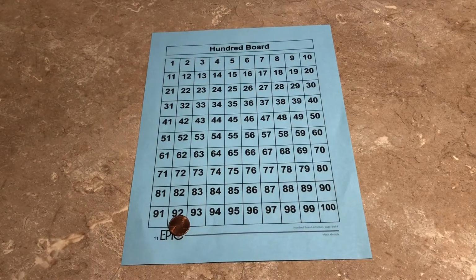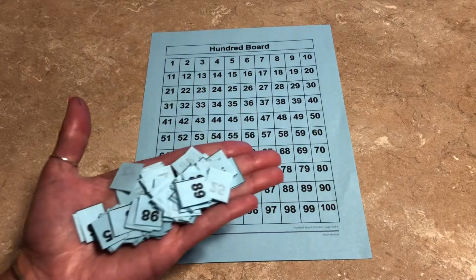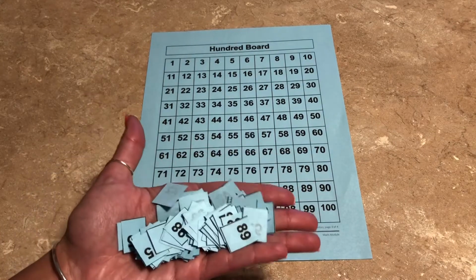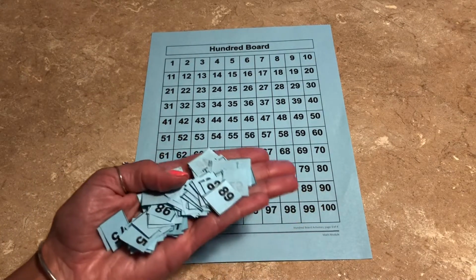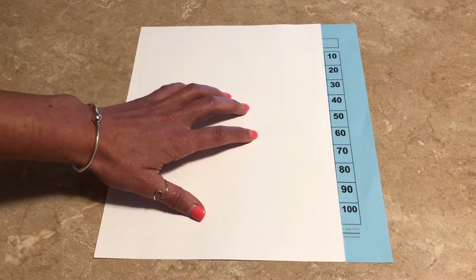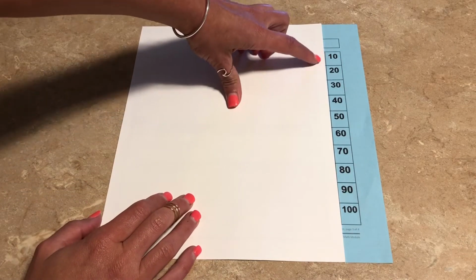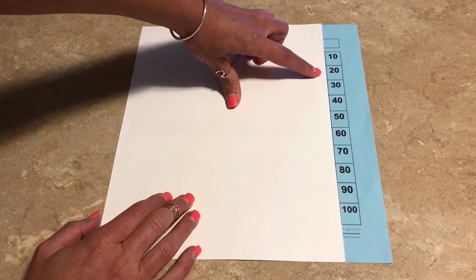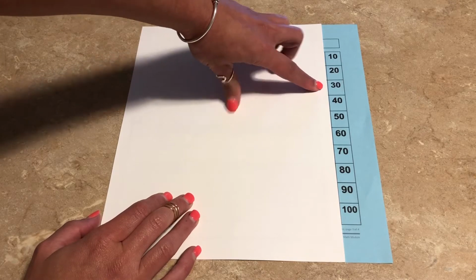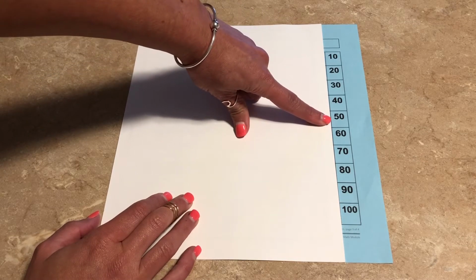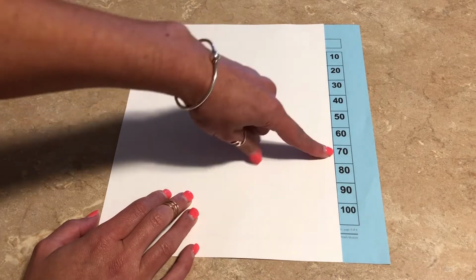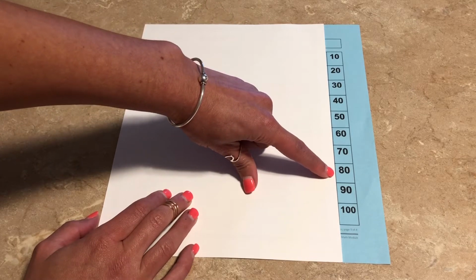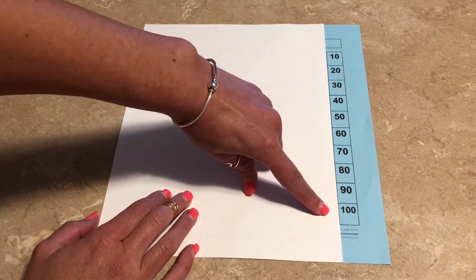In addition to your hundreds board and counter, you're going to need the individual tiles that were cut out from last week's activity. Count with me by 10. 10, 20, 30, 40, 50, 60, 70, 80, 90, 100.